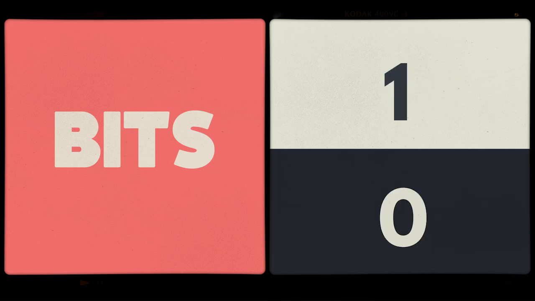Information is made of bits. A bit can be described as any pair of opposites, on or off, yes or no. We typically use a 1 meaning on or a 0 meaning off. Because a bit has two possible states, we call it binary code.